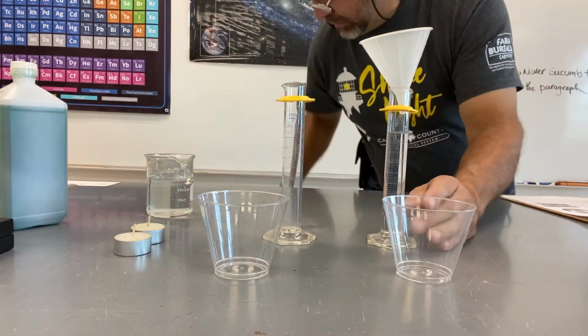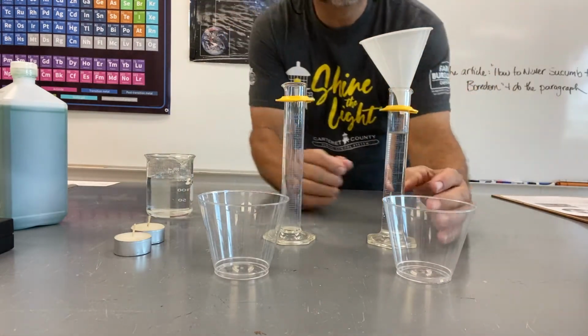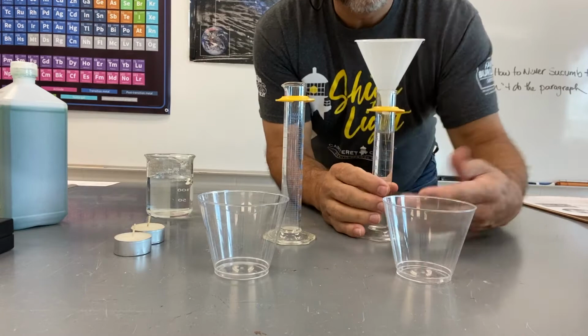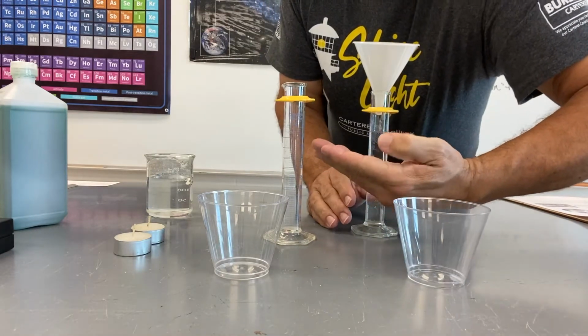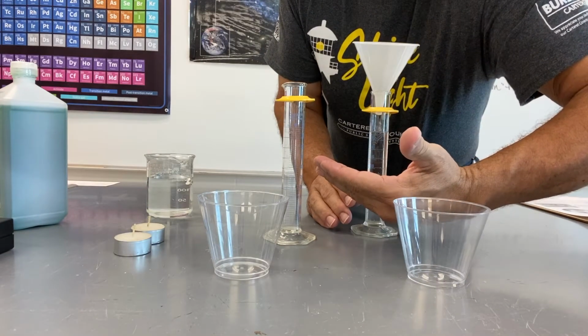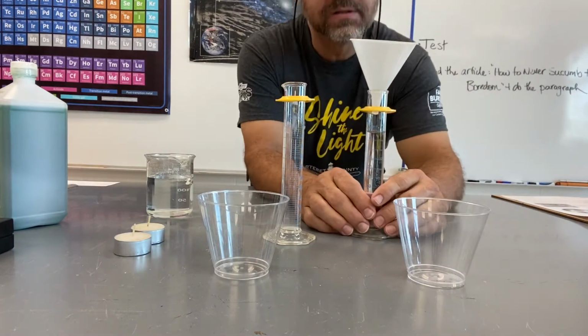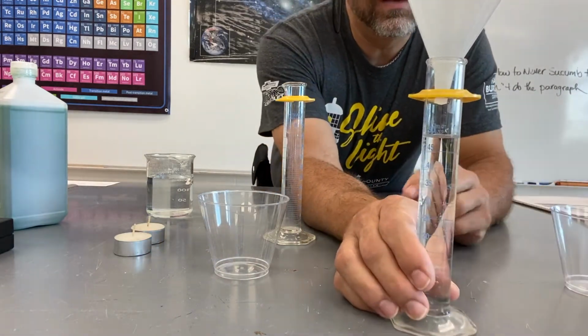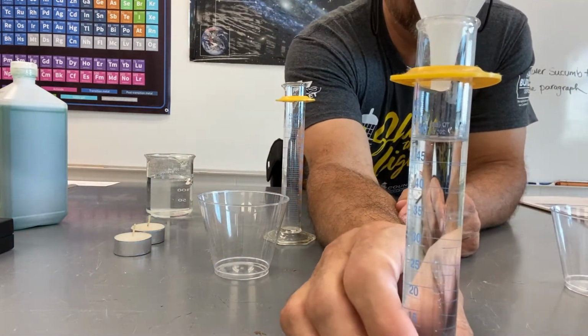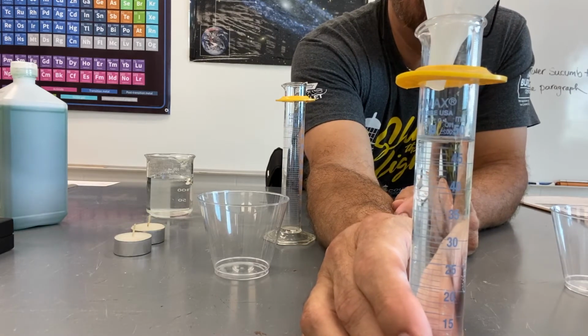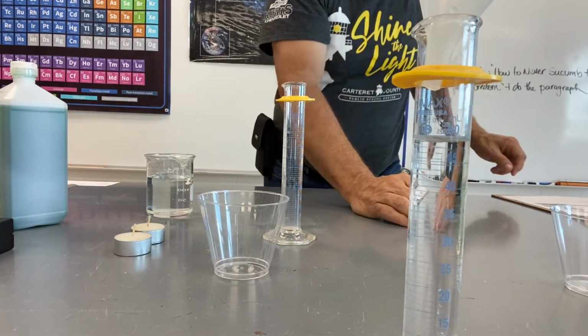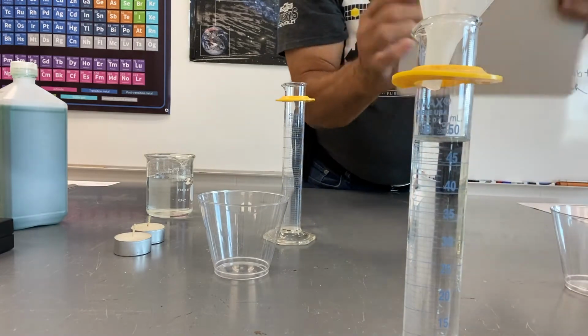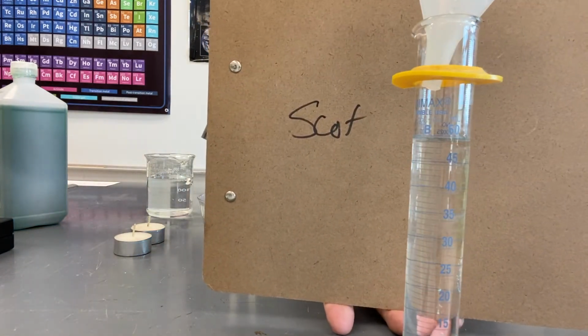So when you're using one of these, because it's a cylinder shape, there's a curve to it. So it's actually kind of bowed, like my hand is bowed right now. You can see there's a little bit of a curve there. That's called a meniscus. And you want to mark the level of the water at the lowest point of the meniscus here. Let me see if I can get something behind it so you can see it.